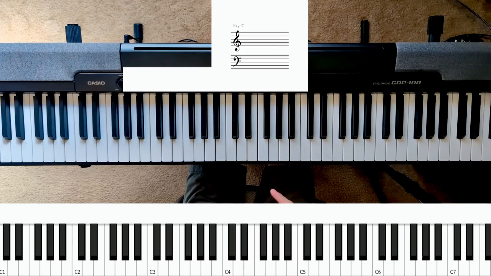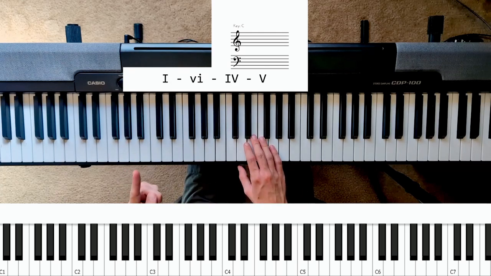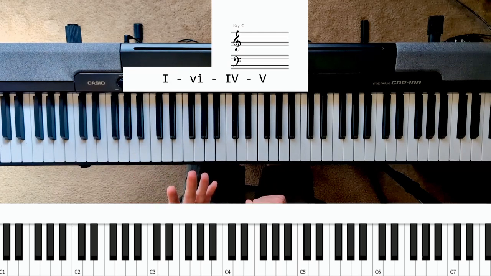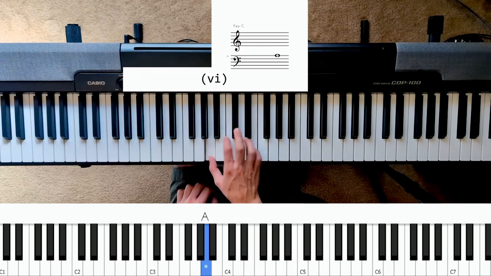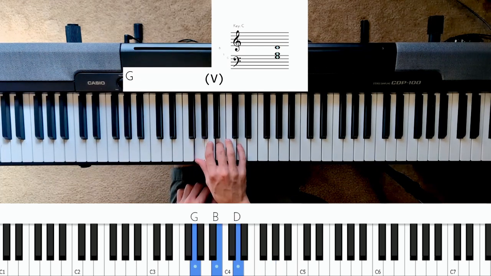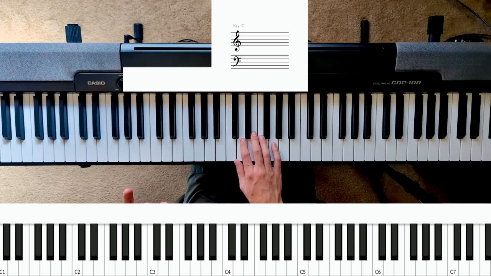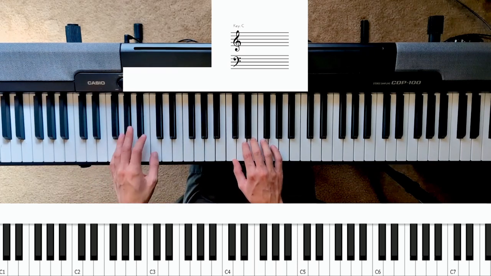We can string together a few of these chords to create a chord progression. Here's a common one. We're going to go from 1 to 6 to 4 to 5. And using this chord progression, we could play Heart and Soul.